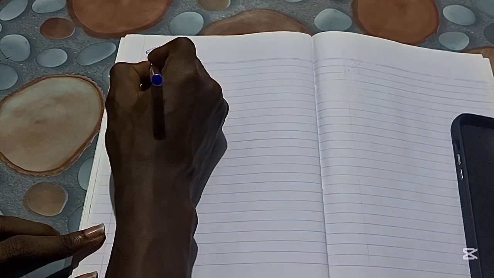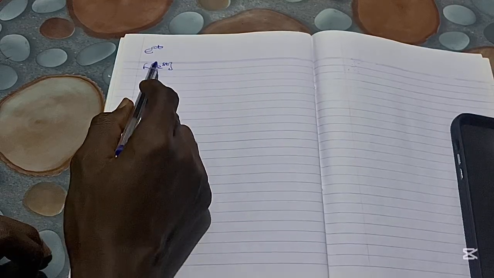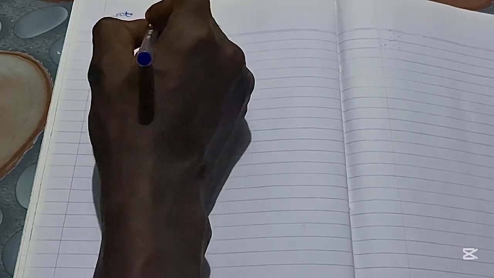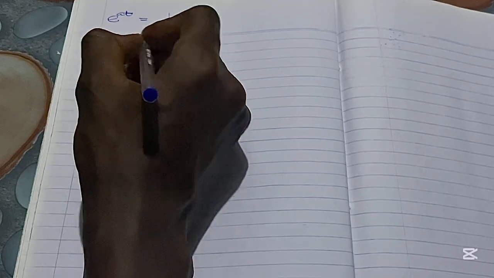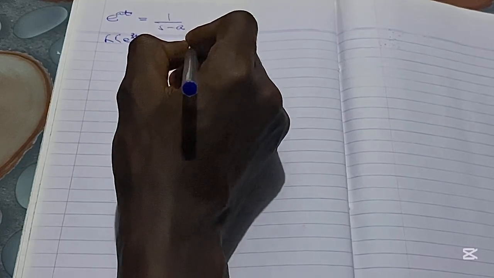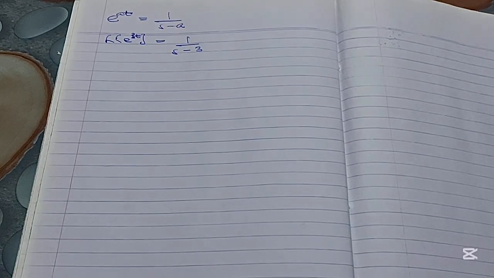So let's say you have to find the Laplace transformation of e raised to the power 5t. If it is in the form of e raised to the power at, this is the formula you use. It's going to be equal to 1 over s minus a, where a is the number. Is it clear? So let's make it 3. The Laplace transformation of e raised to the power 3t is going to be equal to 1 over s minus what? 3. You are done. That is all.